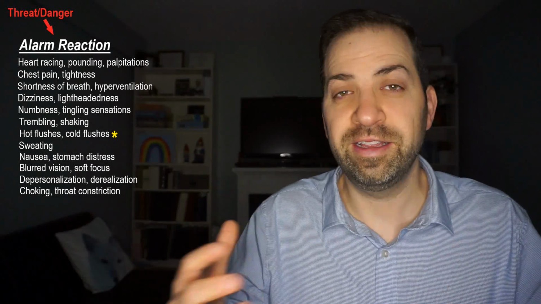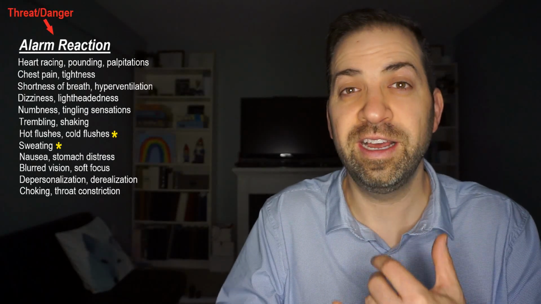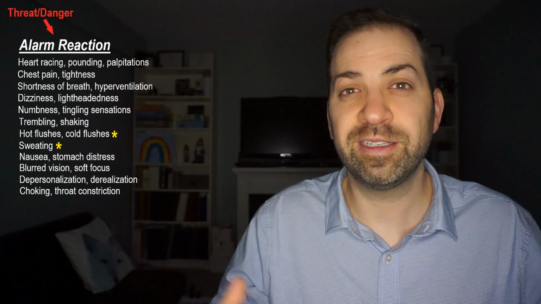And in order to deal with those hot flushes and the excess heat that's being generated, it's natural to start to sweat. And so the sweating actually serves a couple of purposes. The heat evaporates the sweat on the surface of the skin, and that can help cool you down to deal with the hot flushes.